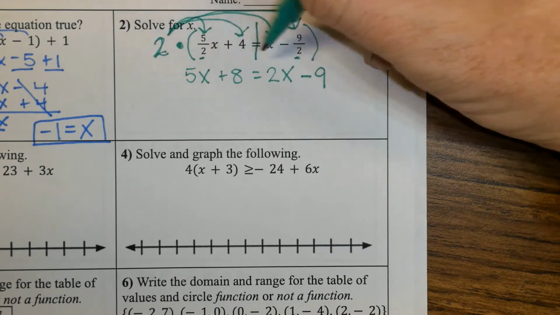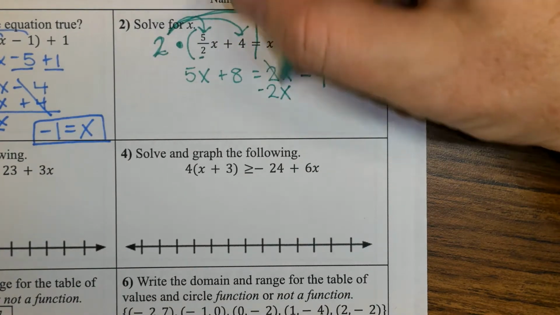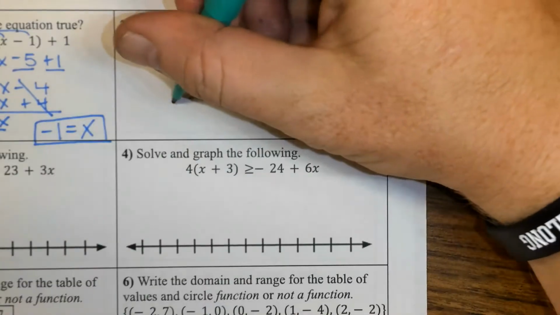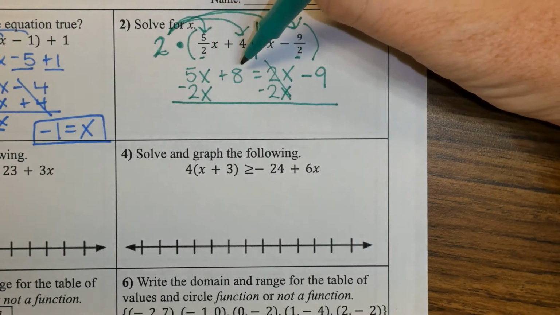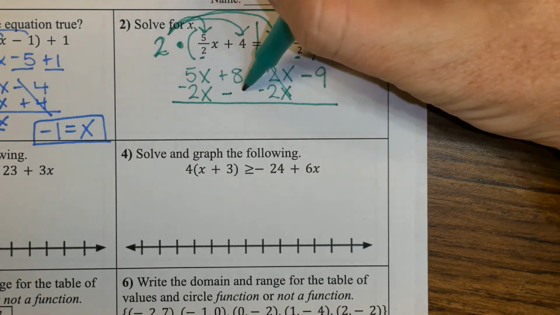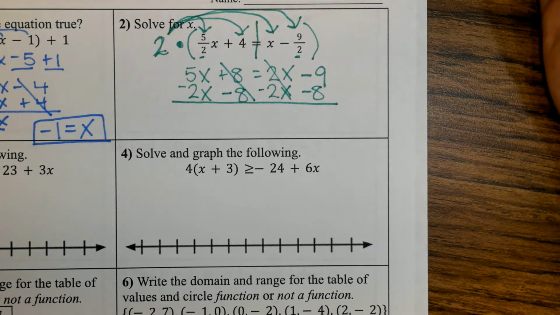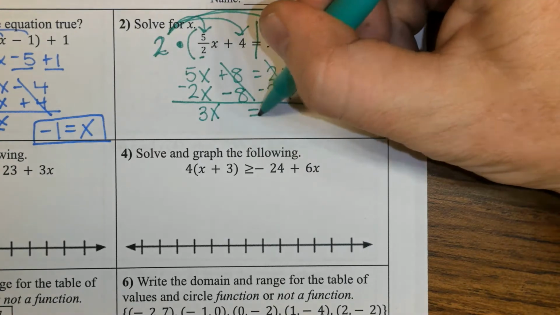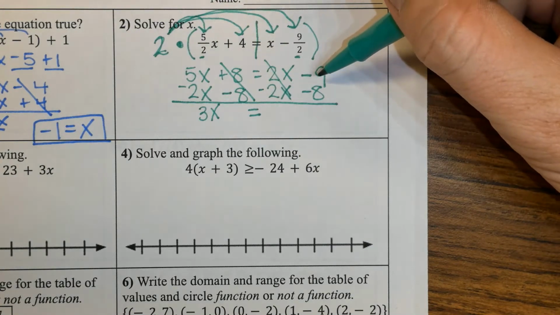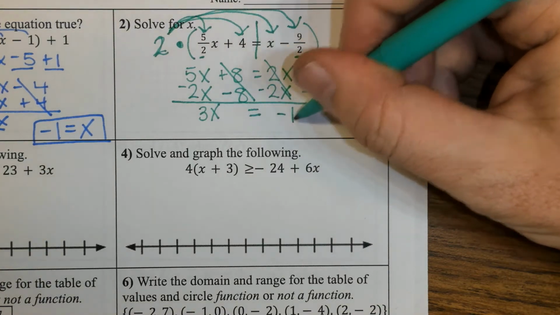All right, so if I'm going to solve for x, though, I move the smallest x, which is 2x. So I subtract 2x because it is positive. And because x's went to the right, my number has to go to the left. So I do minus 8, just like that. And I do 5x minus 2x gives me 3x, and then equals negative 9 minus 8 gives me negative 17.